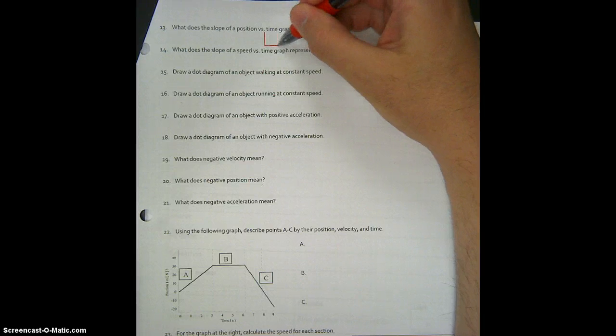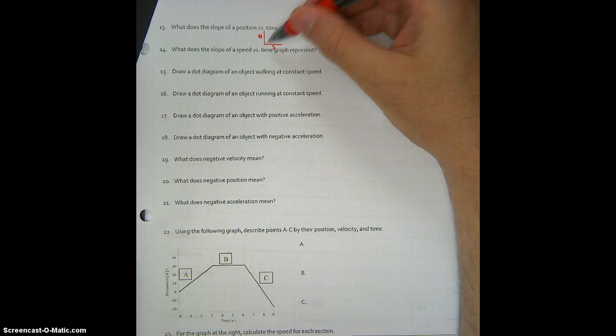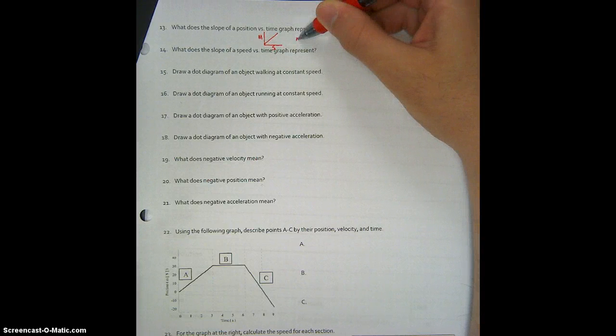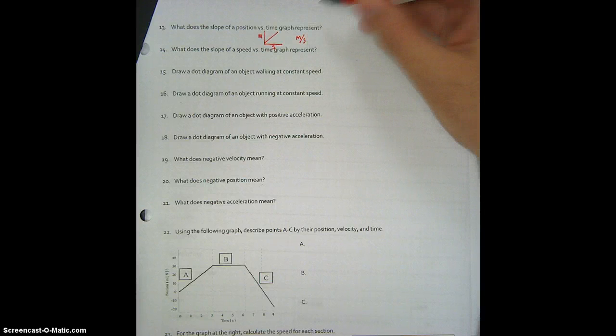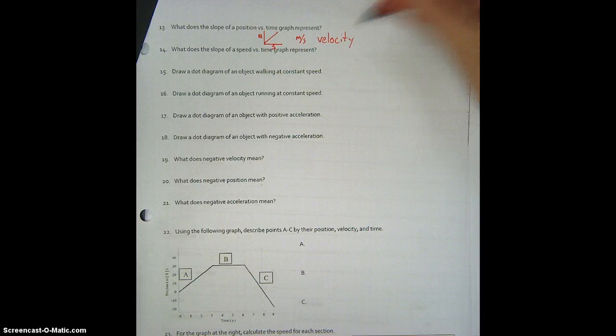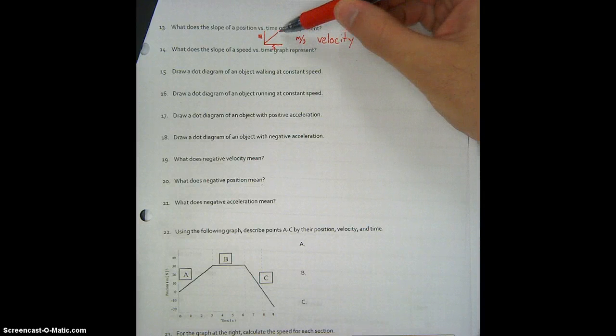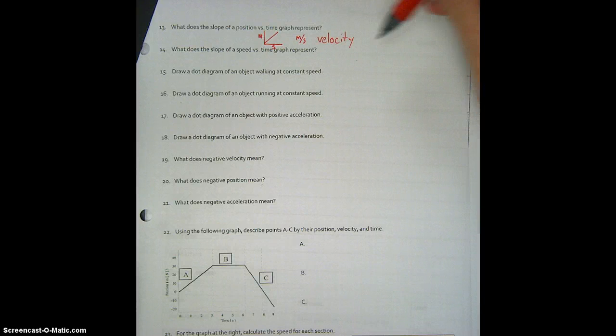Position versus time graph. That's meters and seconds. So a line on here would have a slope of rise over run, or meters over second. And what do we measure in meters per second? Velocity. We could say speed as well, but because I can tell positive or negative from my slope, I get a direction, so velocity is more accurate.